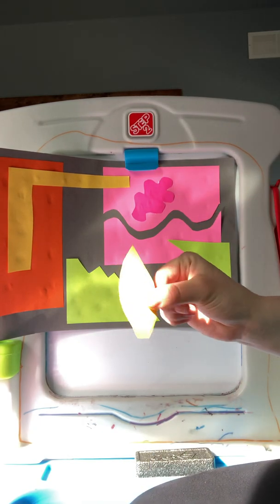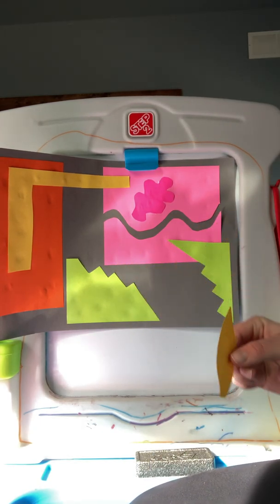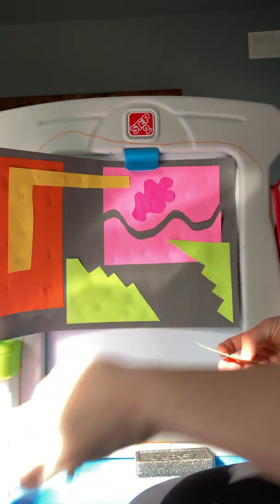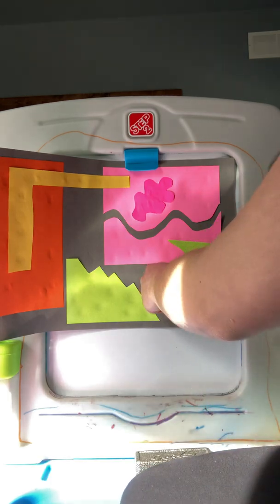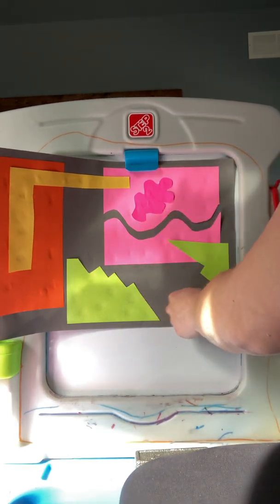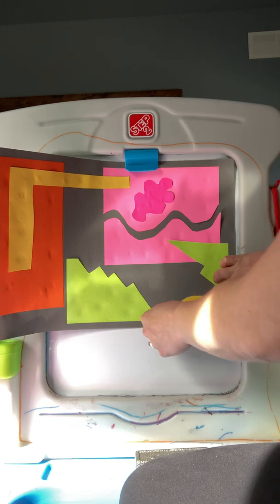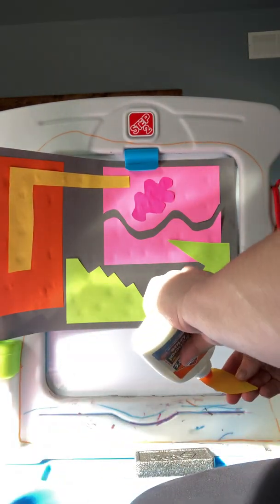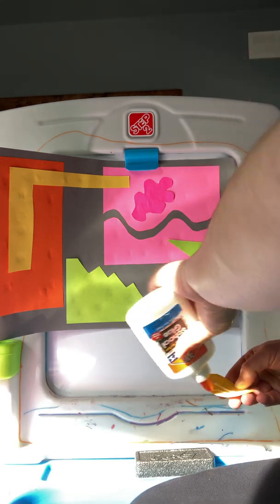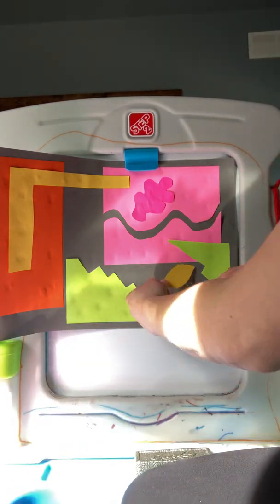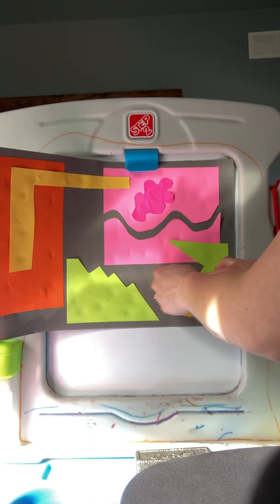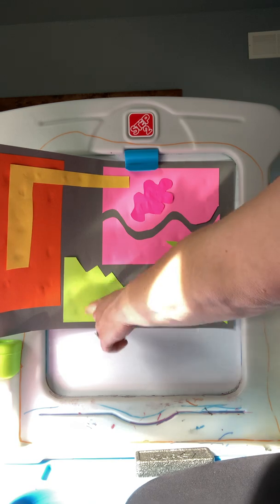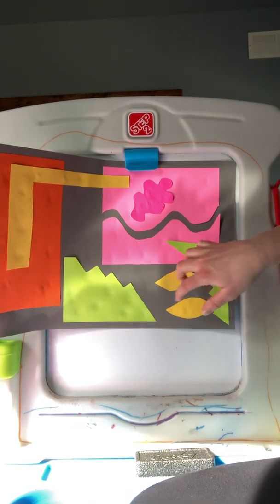I have some more leaf looking shapes here. These can go on top of your bigger shapes. They can go in between, either one.